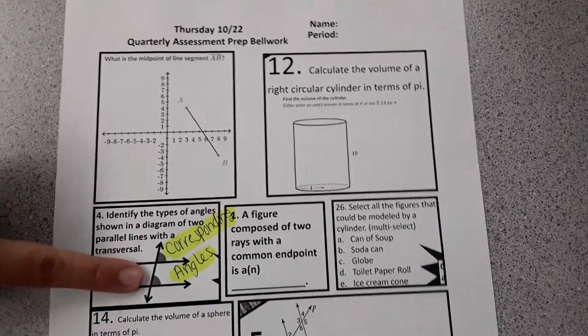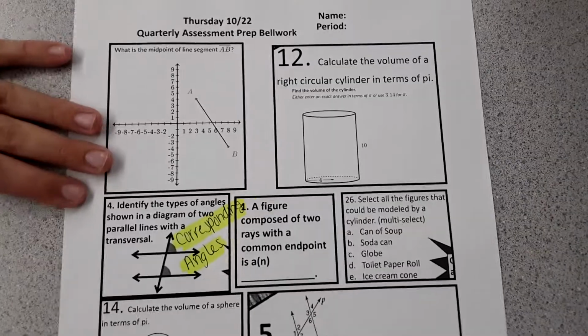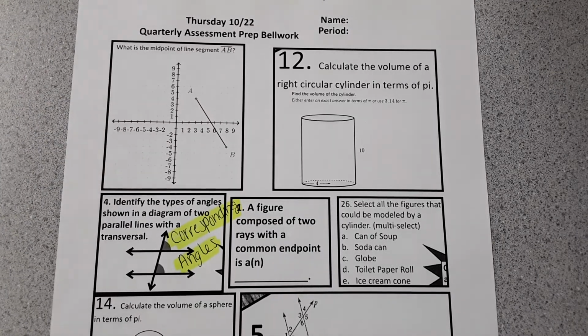4, I gave you corresponding angles. Make sure you have that down. And then you can ask 5 additional questions. Lillian, what number? 27. 27.